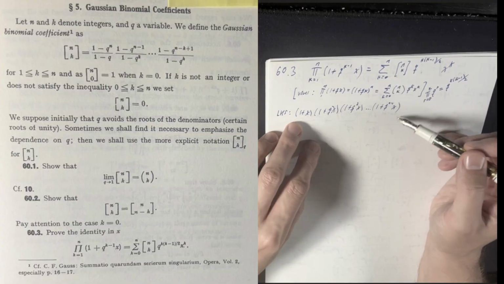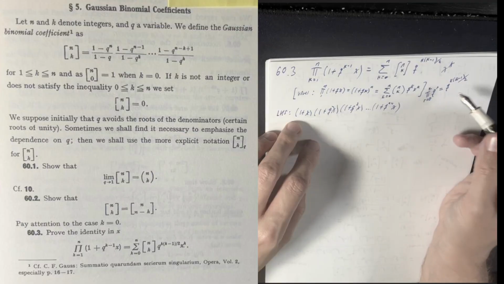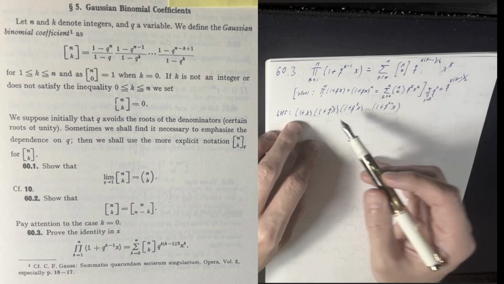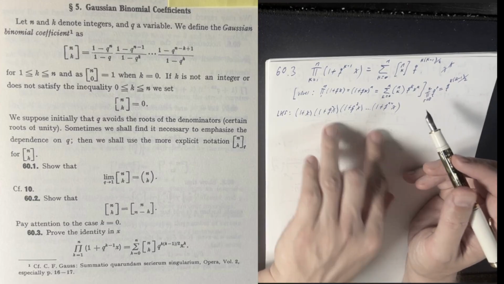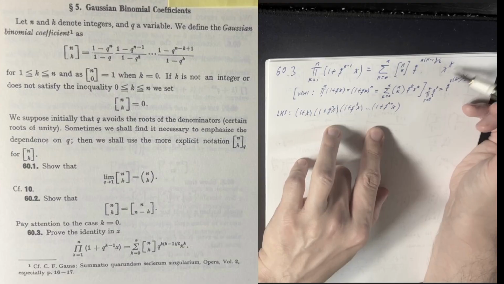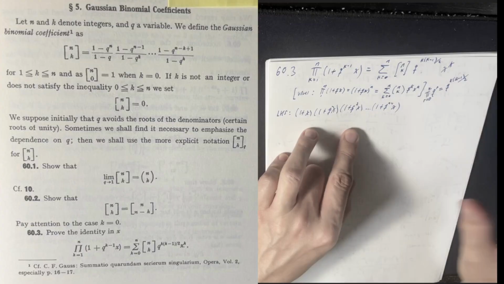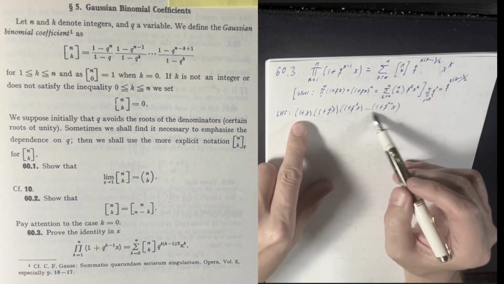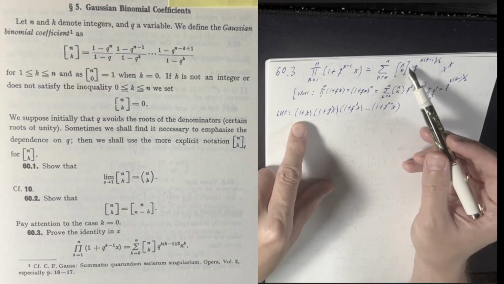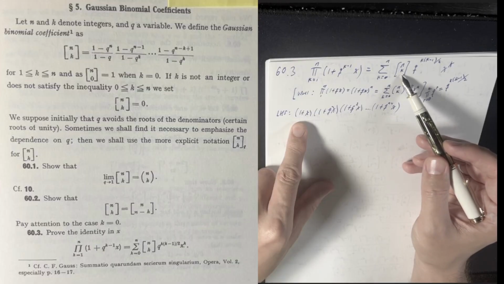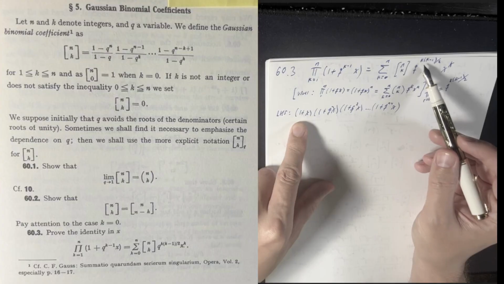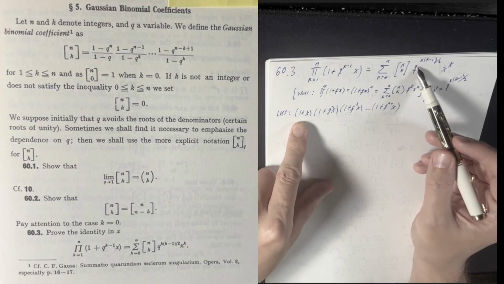So here's our left-hand side. I should be able to just look at the coefficient of x to the k, right? I should be able to say that you expand this, you get some series, we don't know what it is. Clearly there's a 1 out front. That must be the n choose 0 case. Oh yeah, q to the 0, sure.